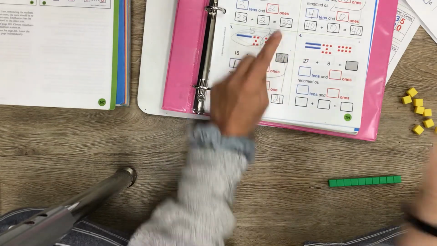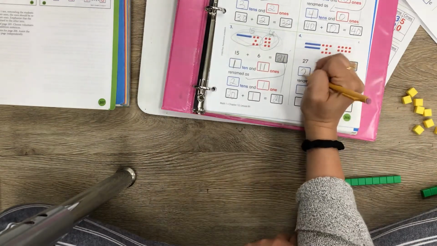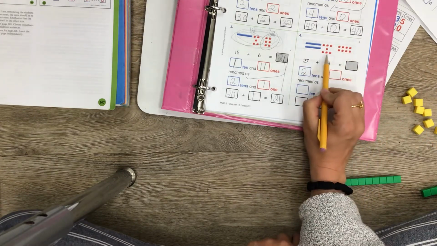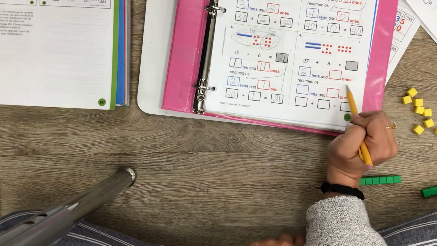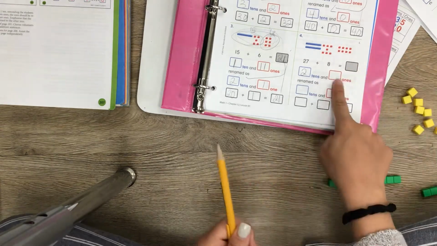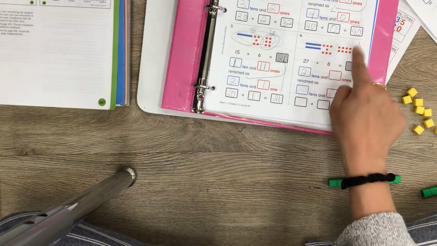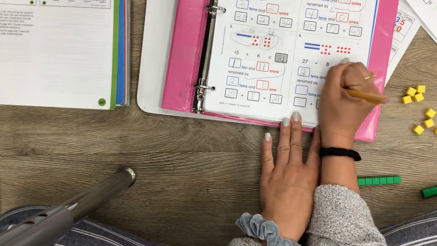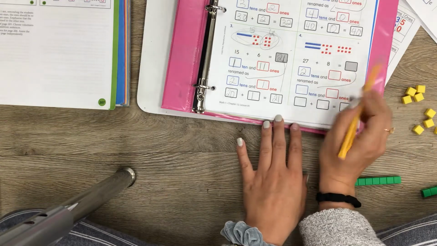I'll help you with this. You see 2, right? There's only 2. And then how many ones do you see? Count all these red ones blocks up, and that's what you're going to write for this one. Okay, how many ones do you see? Count them all up.